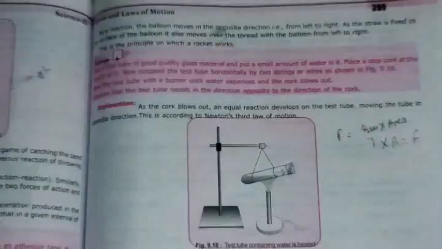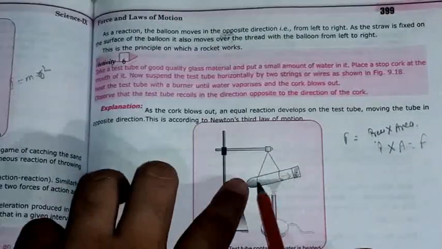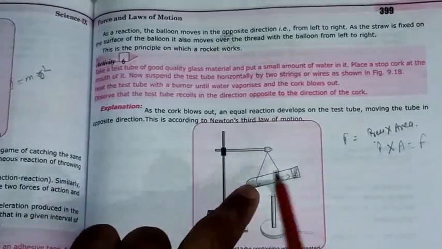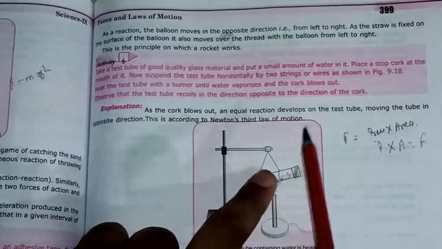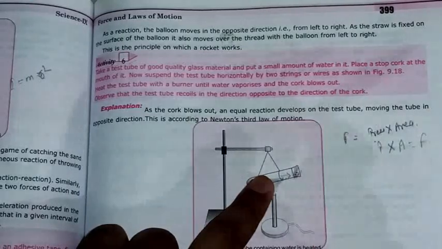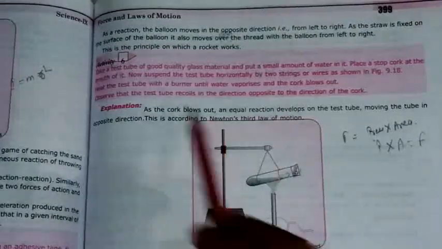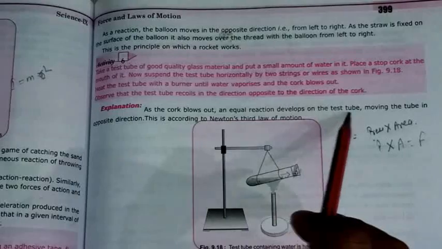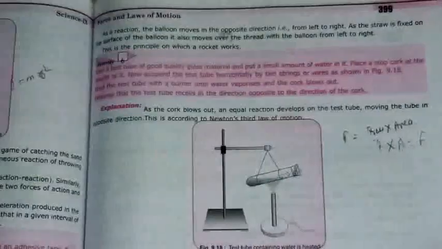So when we heat up this liquid, it changes into vapor and applies force on the cork, and after some time the cork blows out. This is the third law of motion, action and reaction. The cork blows out and an equal reaction develops on the test tube, moving the tube in the opposite direction. Third law of motion.